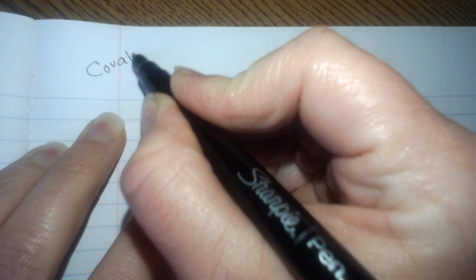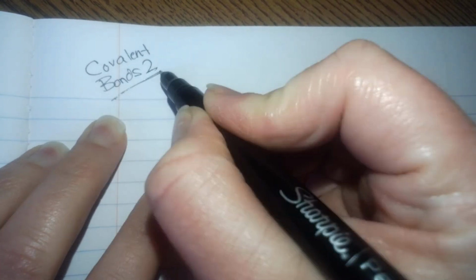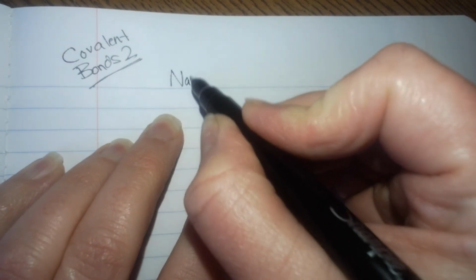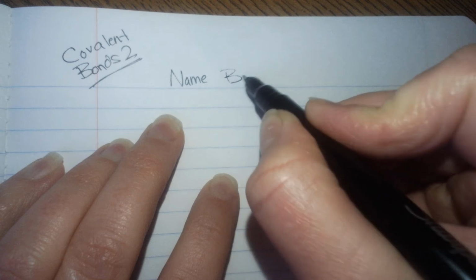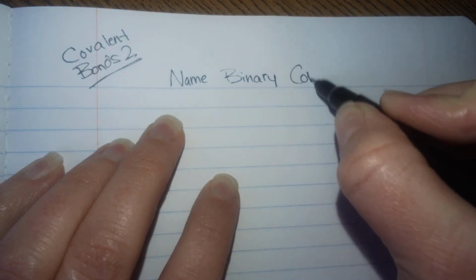We're going to go ahead and start by labeling our notes with covalent bonds 2, because that is the lesson that we're on. And we are going to name binary covalent compounds.